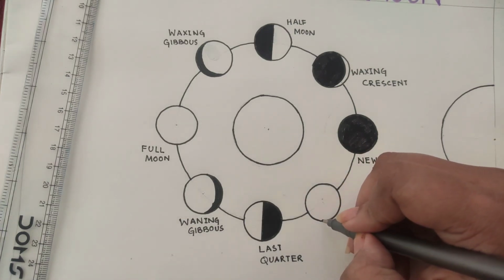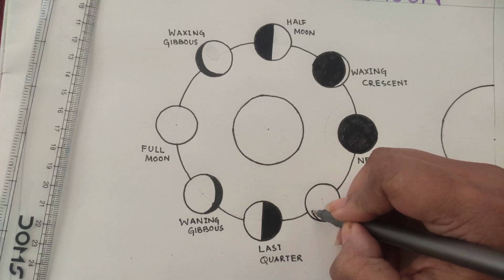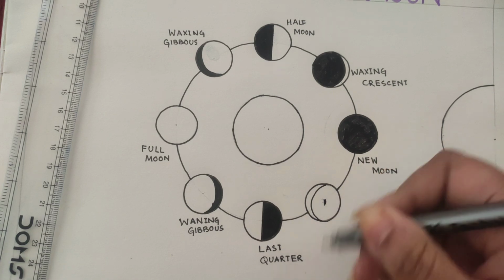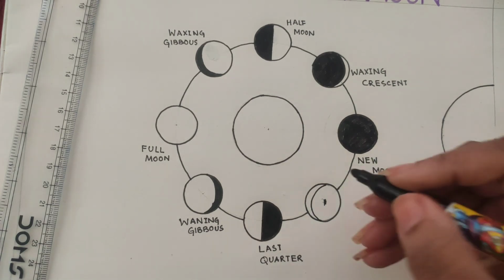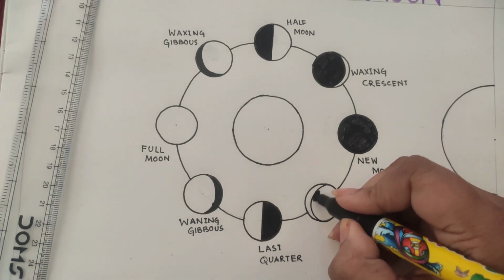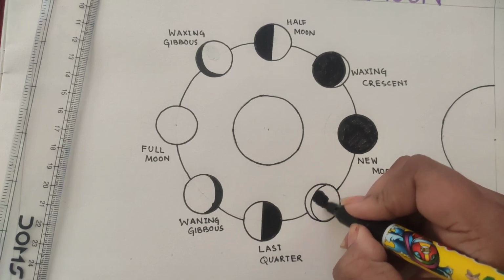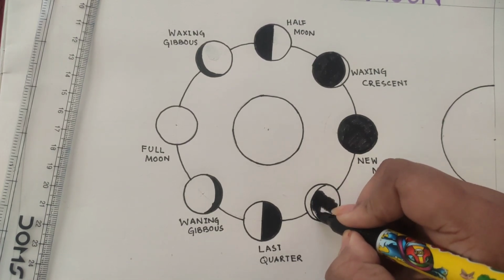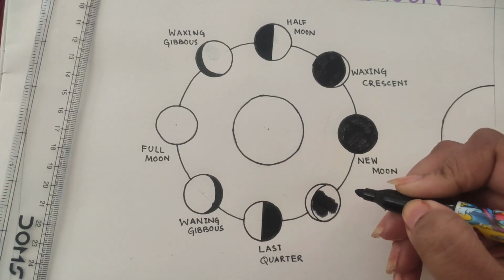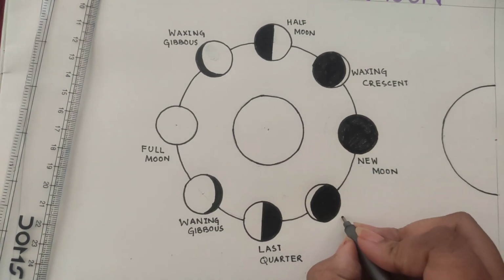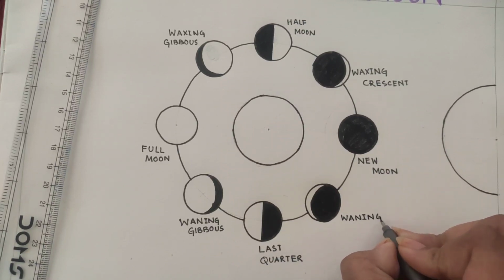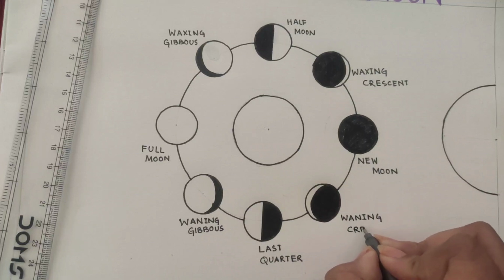So where is it? It will be over here because the moon is decreasing in size. Yes or no? This portion will be black. Let us color with the sketch pen again. This portion is black. This is your waning crescent. Let me color it properly now. This is the waning crescent.